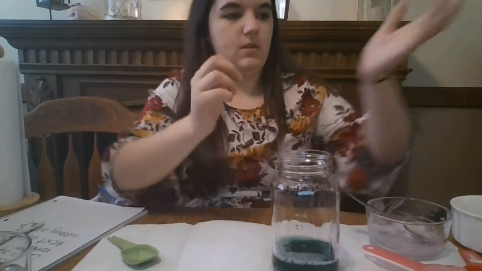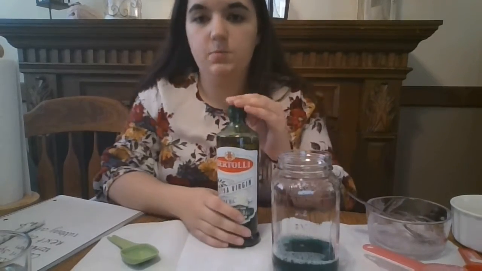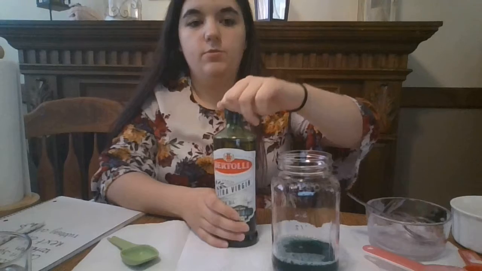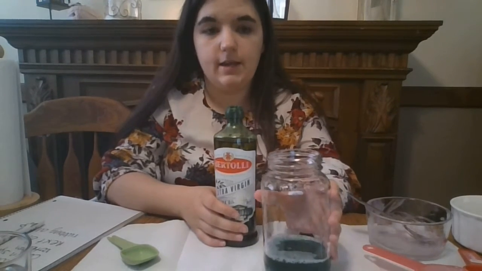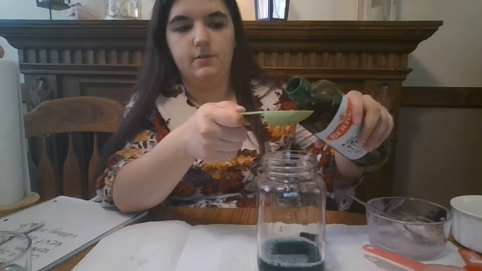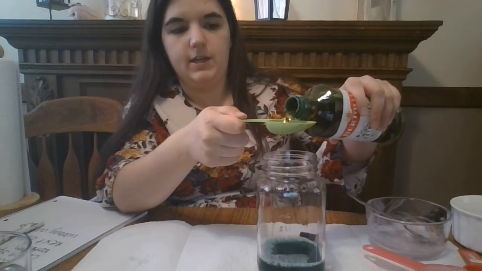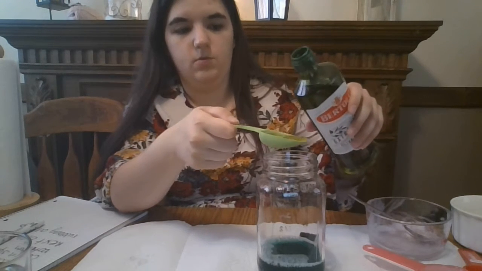Oops. So if you have olive oil, you're also going to need 3 tablespoons of that. So we're going to pour our 3 tablespoons of olive oil, and you can pour that straight in. This one's already yellow, so that would be our next step. We're trying to get a yellow. 1.